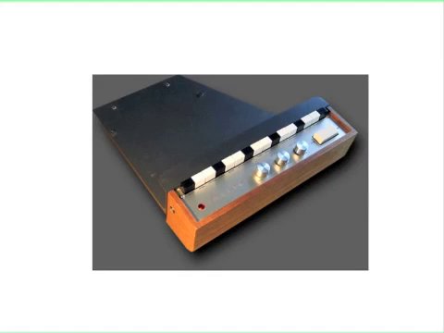Here's a later iteration of the Donkamatic. Several different versions came out of a drum machine that became quite popular.